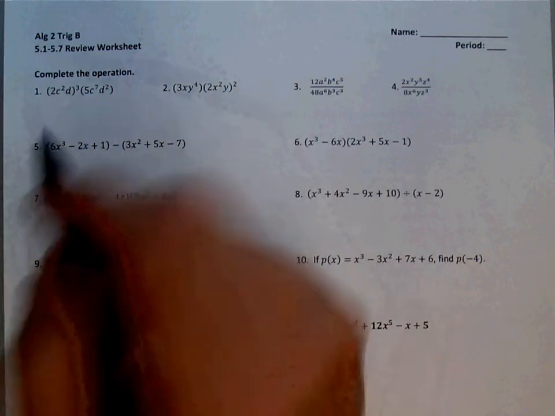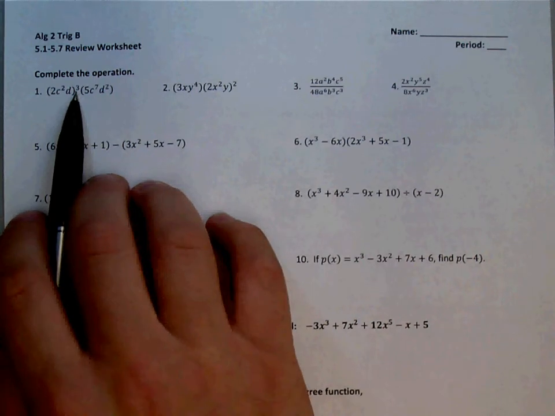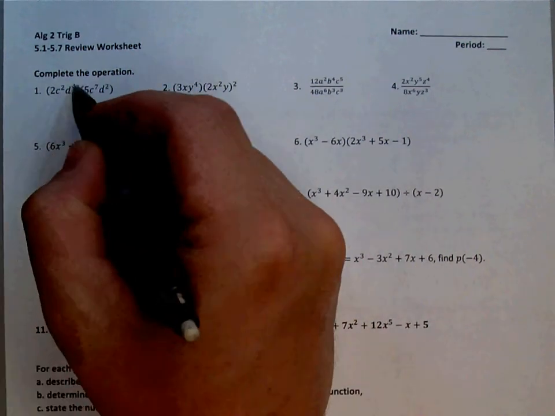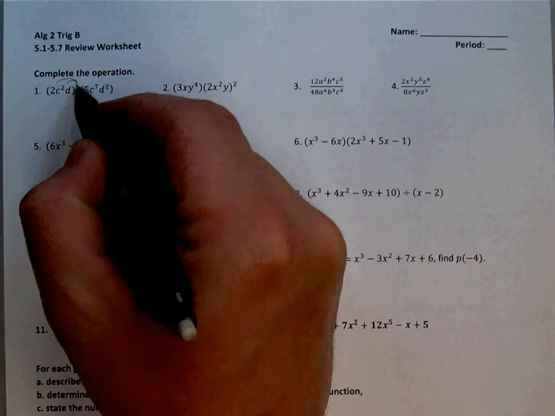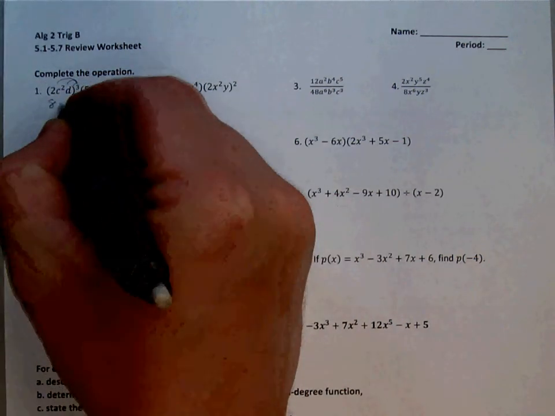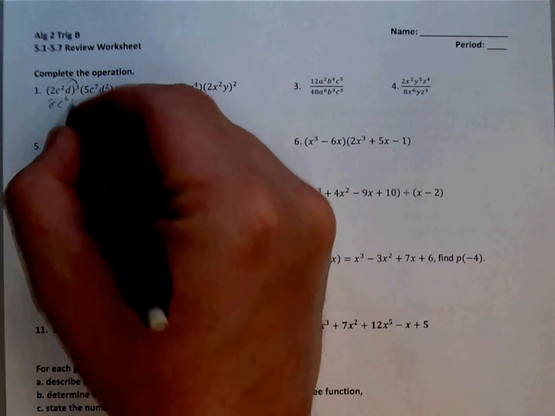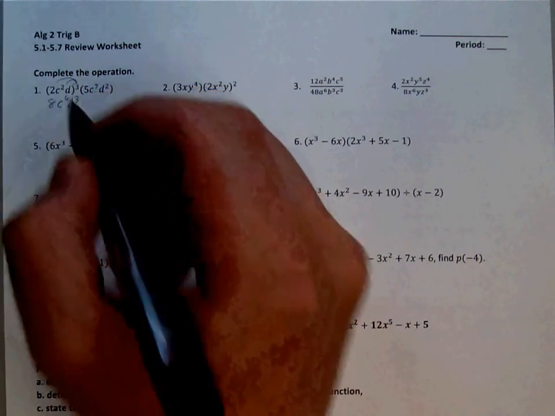Alright, number 1. Notice we've got this cube out front of the first set of parentheses, so we need to distribute that through into each of those factors. So 2 cubed is going to become an 8. C already had an exponent, so you multiply the exponents, so 6. And D is now to the third power.